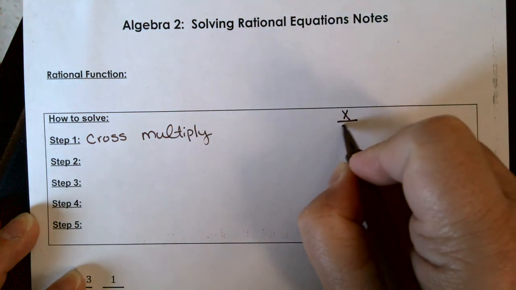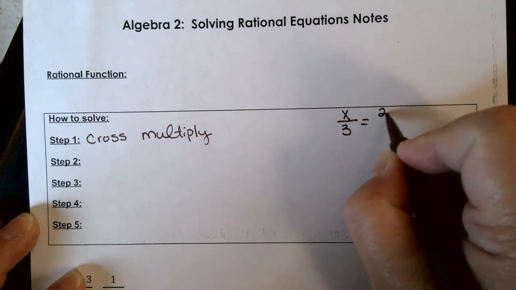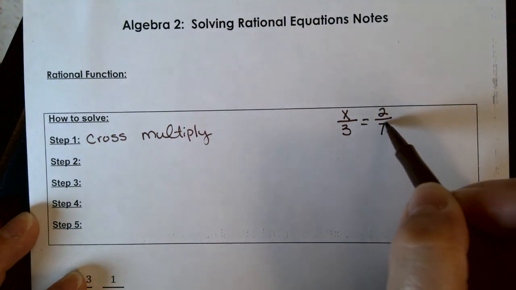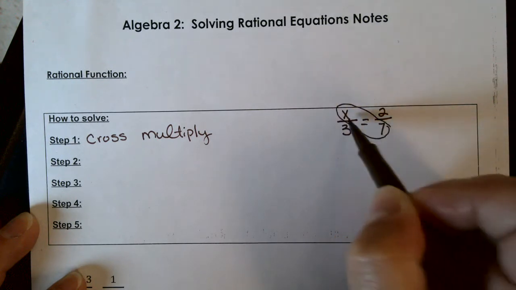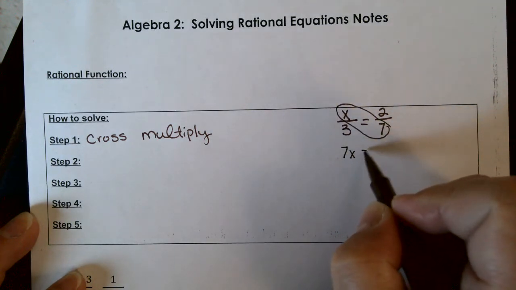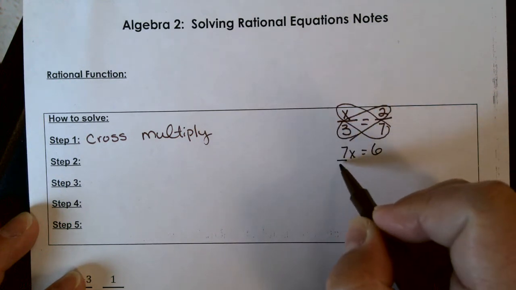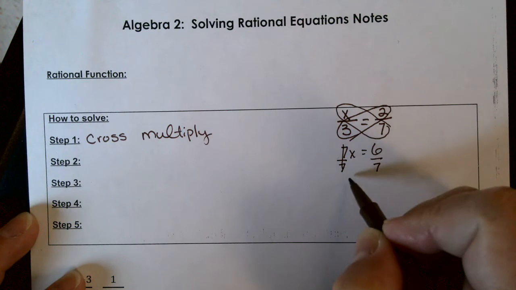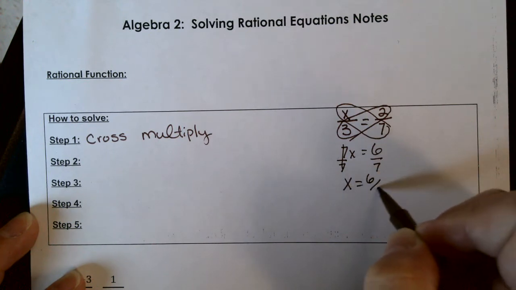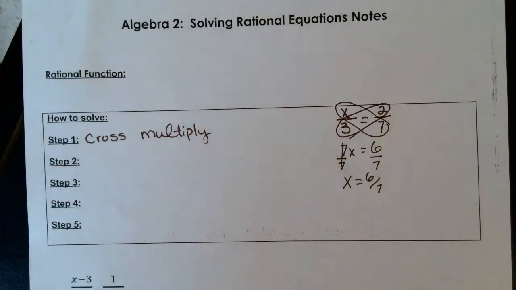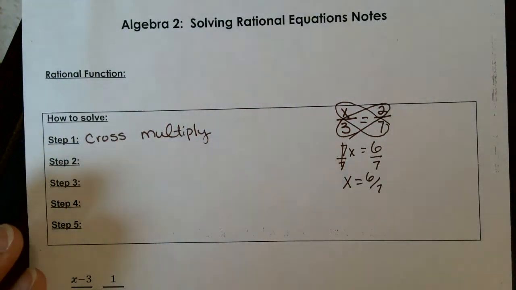And if you do not remember doing this in an Algebra 1 class, it'd be something like this. So we would multiply across this way, that's 7x. And then multiply across this way, 2 times 3 is 6. And then we would finish solving by dividing. And so x equals 6/7. So that is how we would cross multiply, or that's what I mean by cross multiplying.